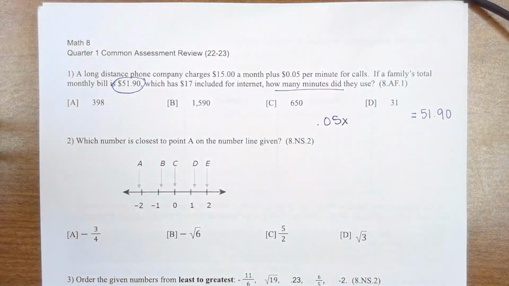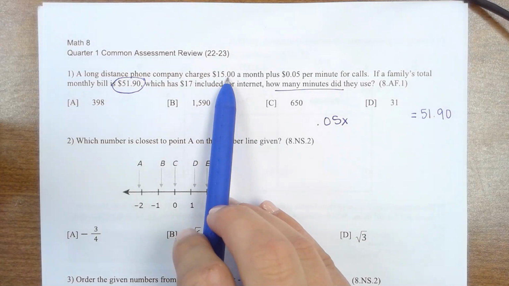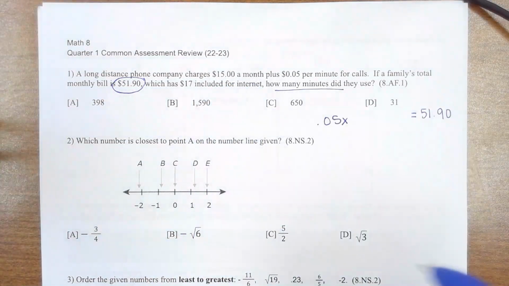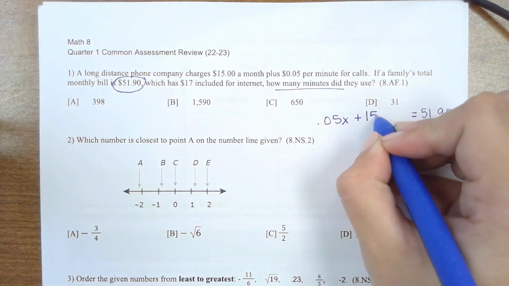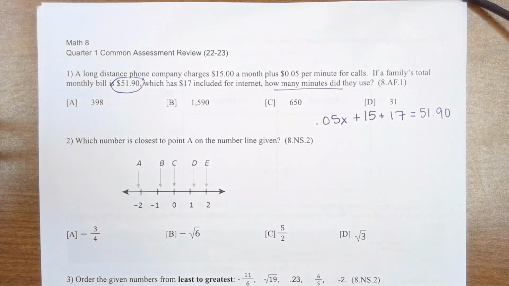And then you're just trying to figure out what to do with the other numbers. So every month it costs $15 plus there's $17 for internet. So we are just going to add that on to the amount that their minutes is going to cost them. So here's our equation. So now we're just going to solve.